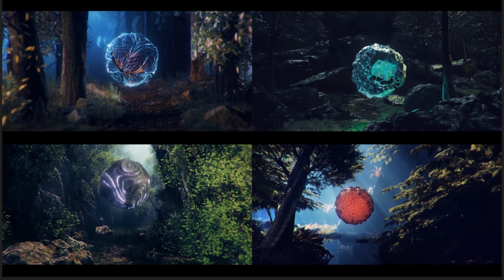So with one of my older ex-students, we decided to create a small experiment in collaboration with the artist Joshua Pierce, and to create some abstract shapes in nature and surreal environments.